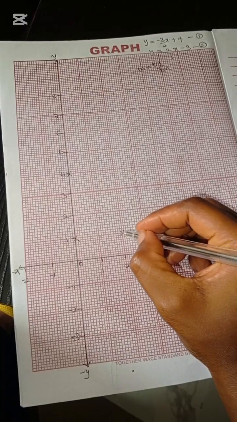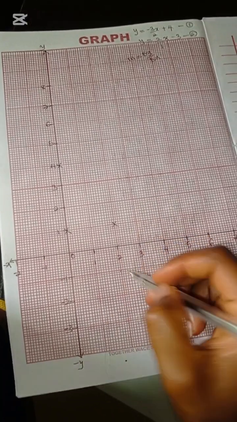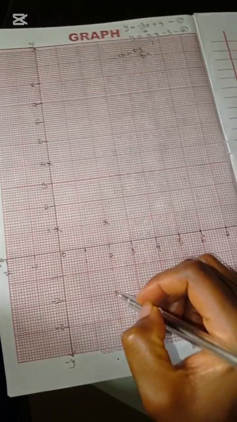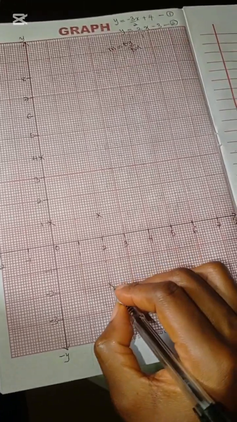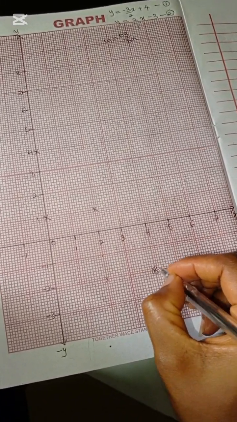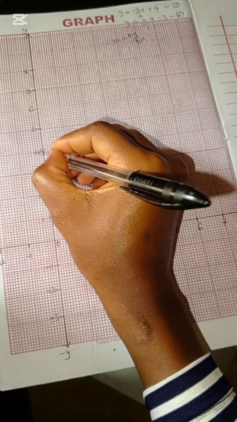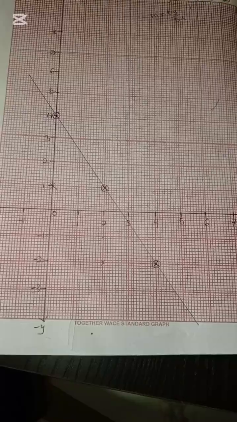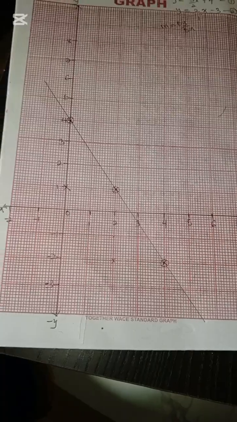We'll continue that process. Move downward 3 times, 1, 2, 3. Then we'll move to the right 2 times, 1, 2. So these are the points. So we'll draw a straight line here. Alright, now we've gotten the line for the first equation.